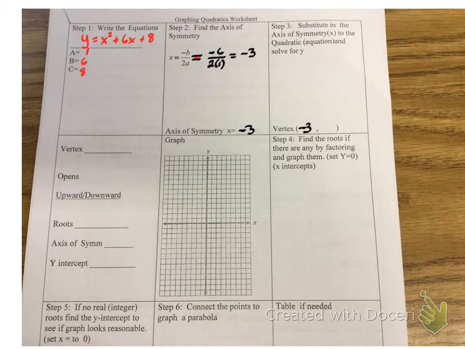Now, what am I using now? Step 3, it tells me what to do. You have the directions on your sheet. What am I doing, Nicholas? You're replacing the x with negative 3 in the original equation. Right, x squared plus 6x plus, what is it? 8. And we get y equals, you guys go, finish it up.